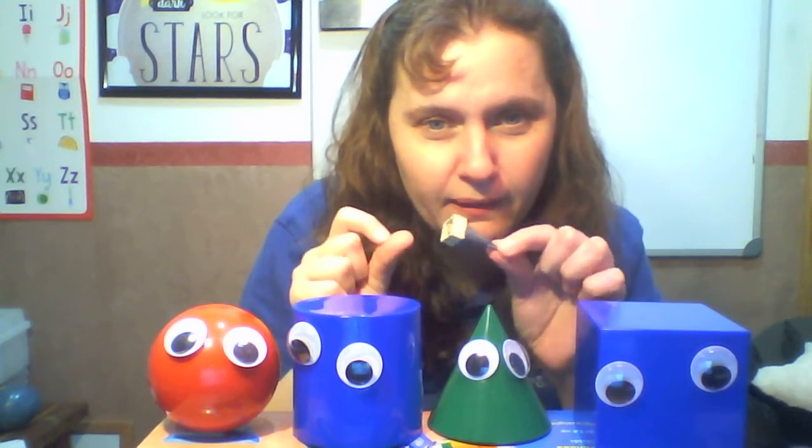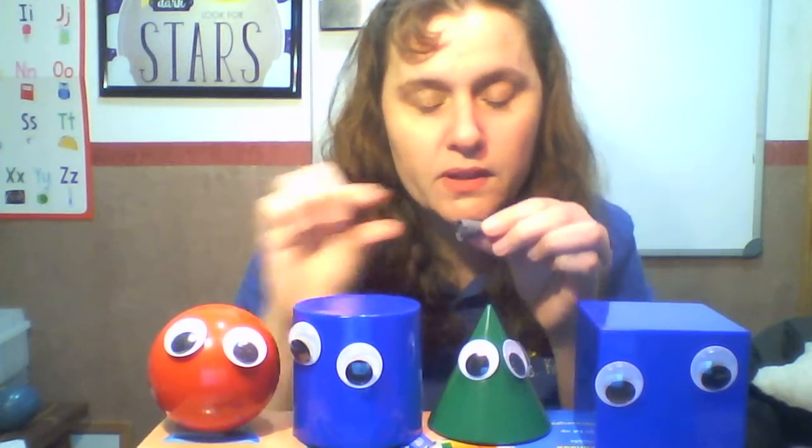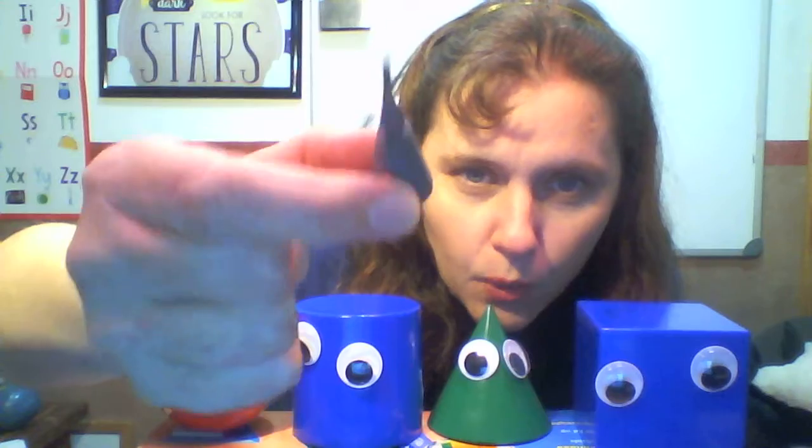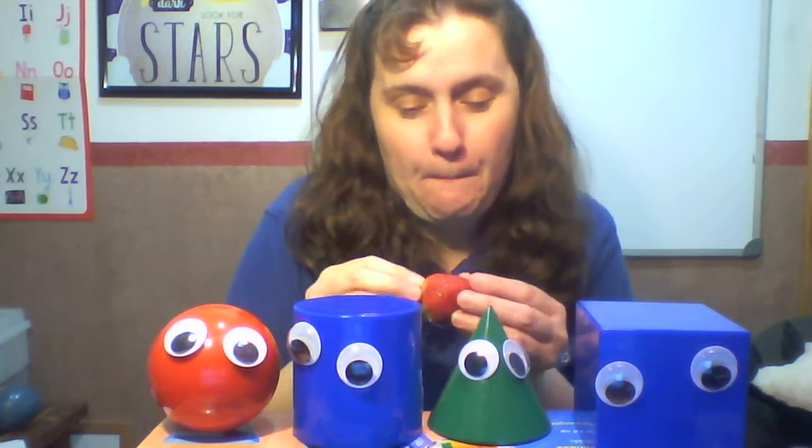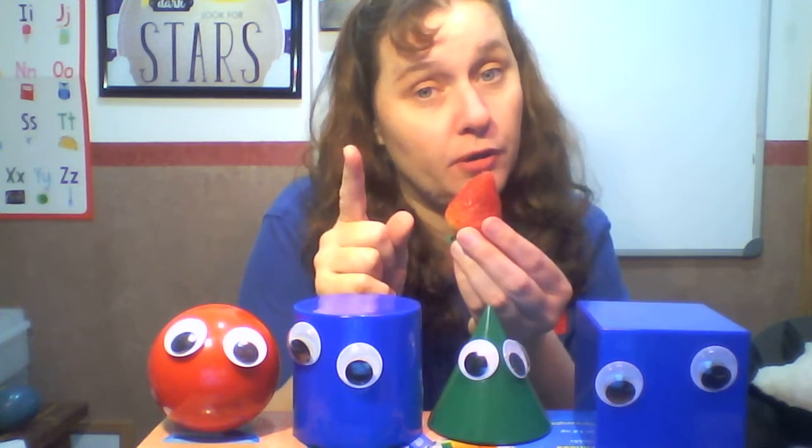This is a Lego cone. Look at that. Oh, it's got a cube on the bottom. There's my coney guy. Let me show you. See? Looks like a cone. This is a stretch. Strawberry. Look, it's a cone-ish shape. Cone. Not perfect, but close. That's all my cones.